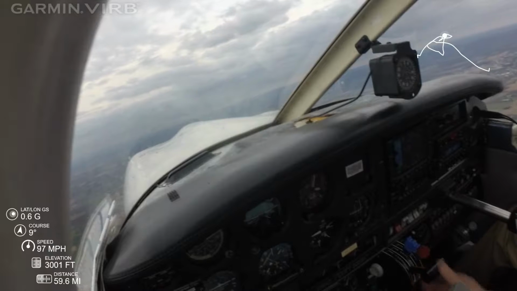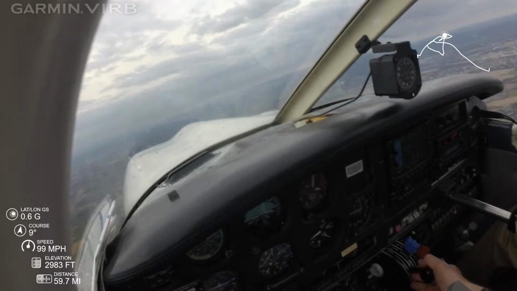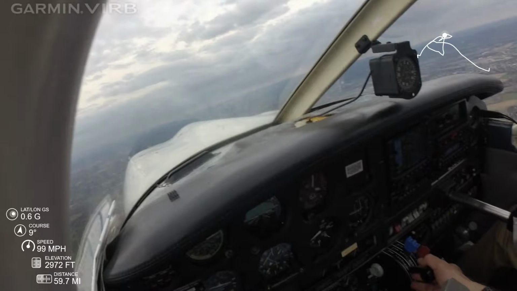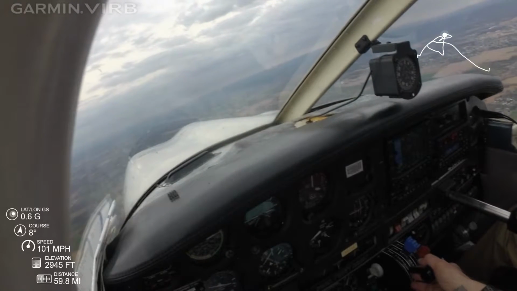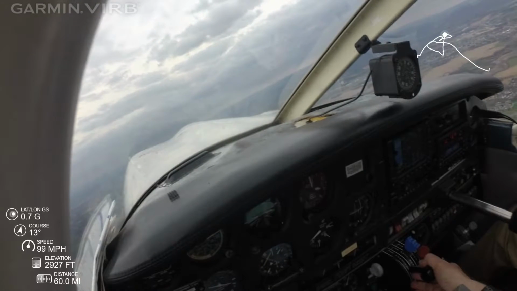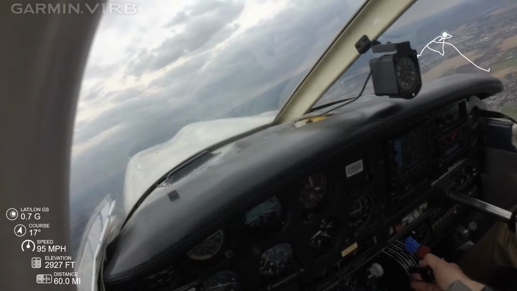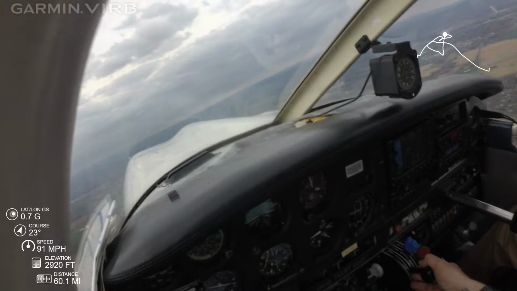All right, anything we need to be concerned of off the nose? I don't know. There's airspace in front of us that we might need clearance to enter. Yeah. All right, let's go to the right. So let's do a gentle turn to the right. What's our heading? We're headed north. Geez, I'm totally disoriented on that point.